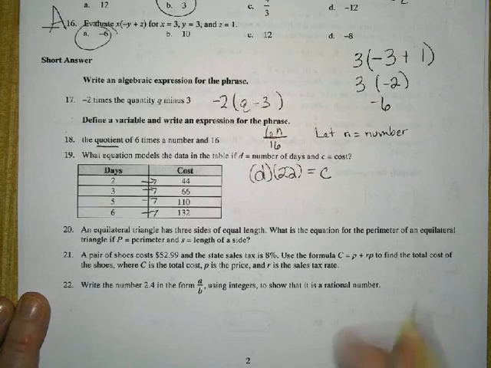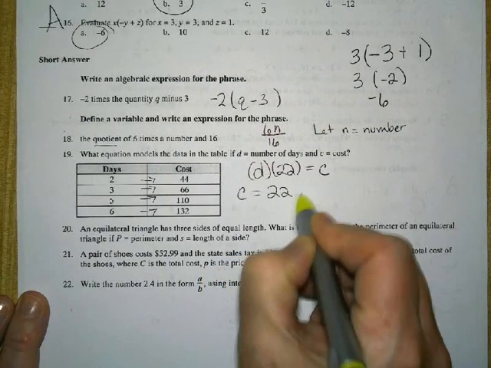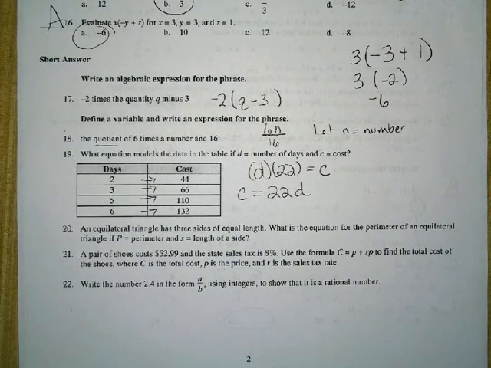And you could have written it this way. You could have written it, as long as you're multiplying the D times 22. You can't multiply the C times 22. That's not the right way to do it.